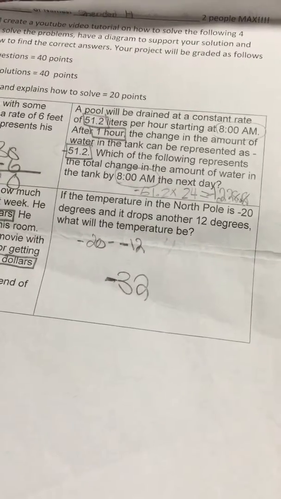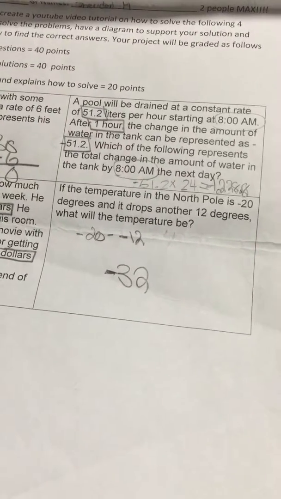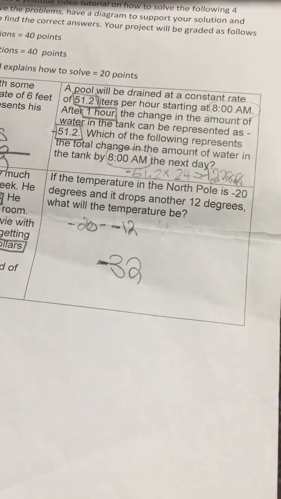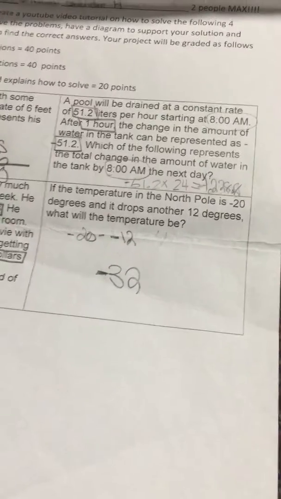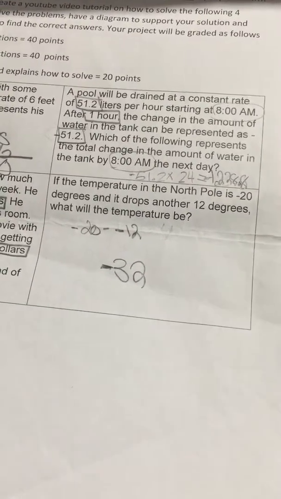Which of the following represents the total change in the amount of water in the tank by 8 a.m. the next day? So this is a little harder, but we can still do it.